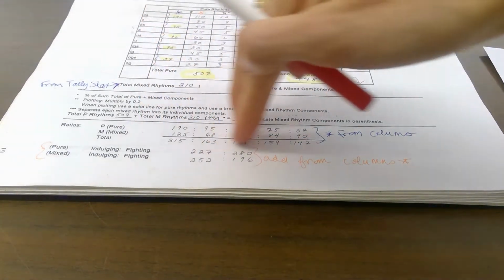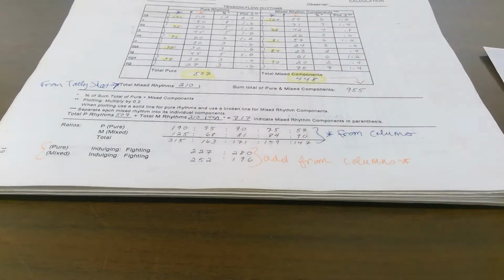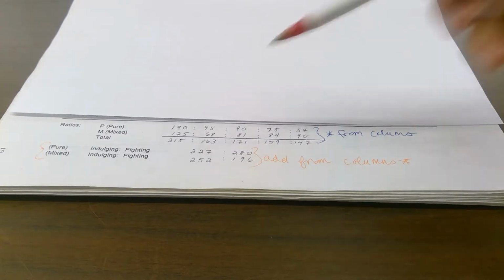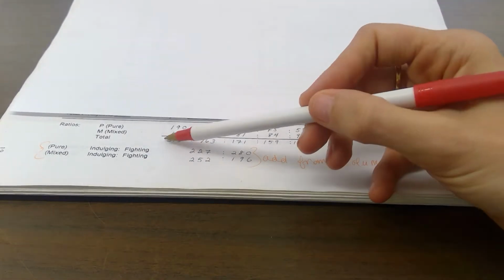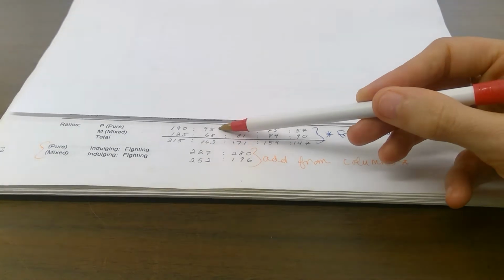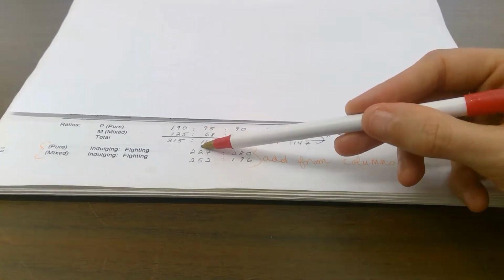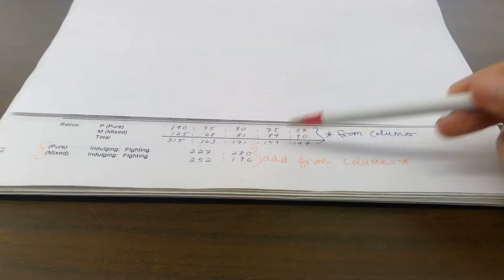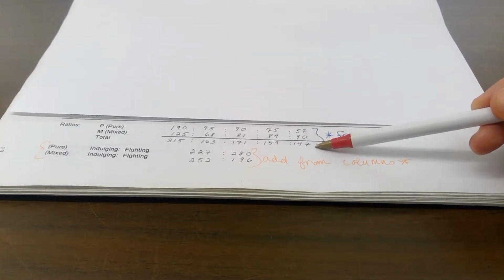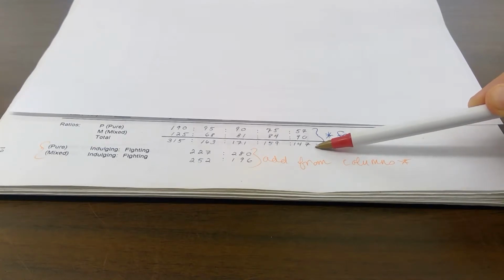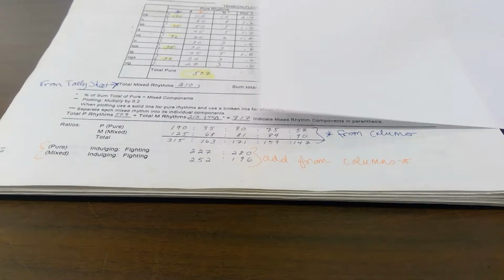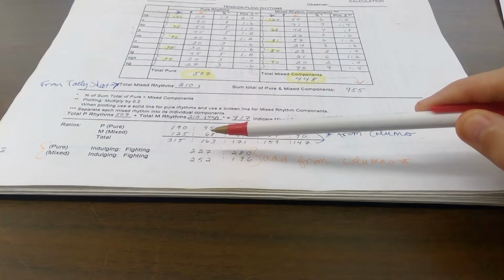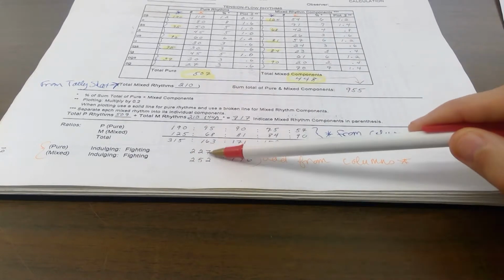Then once we've put those in, we add the totals. So 190 plus 125 is 315. 95 plus 68 is 163. Add those, total, add those, total, add those for the total. Then, from our columns, we add all the indulging rhythms together in pure.